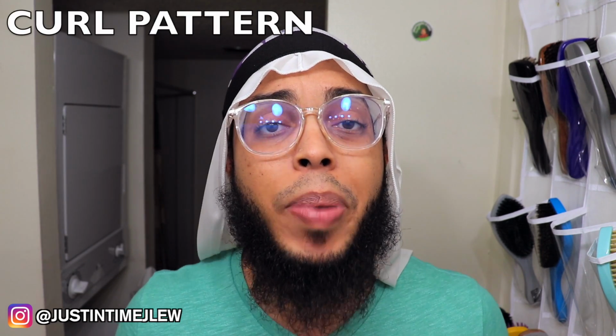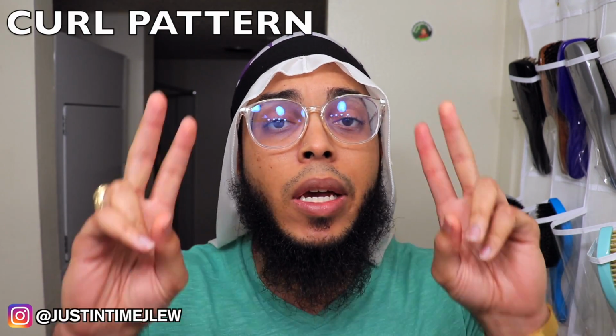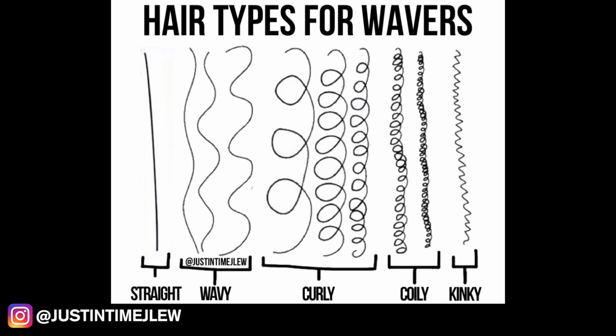Now the first category is simply called curl pattern. Like I said, some people refer to it as curl type or hair type. I'm not going to get into the details of hair typing, but there are 5 fundamental curl patterns you need to understand. In the wave game, people try to say there's only 3: straight, medium, and coarse, but that's bogus. There's actually 5: straight hair, wavy hair, curly hair, coily hair, and kinky hair.